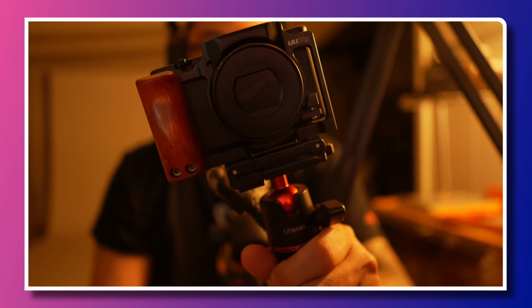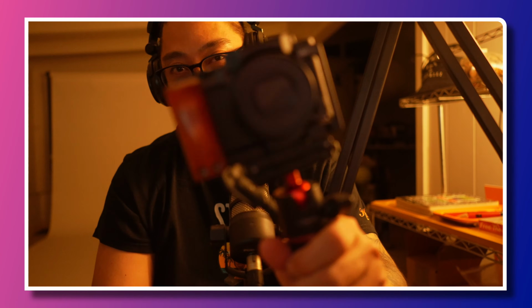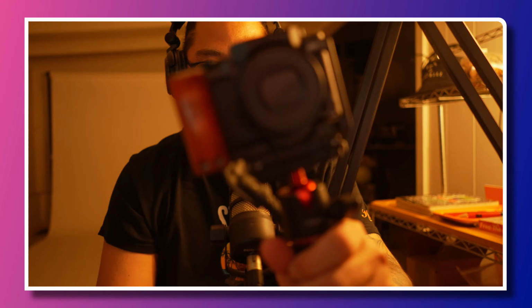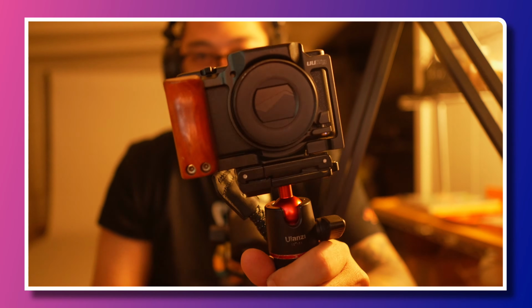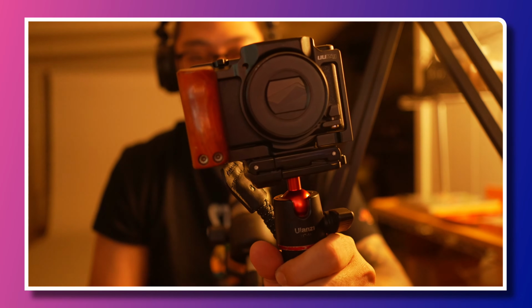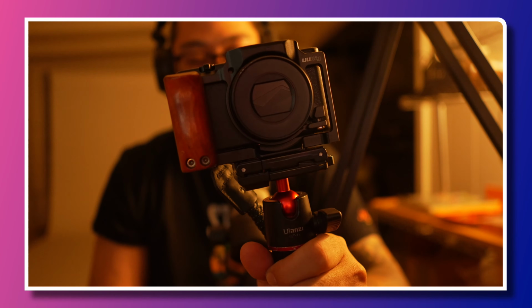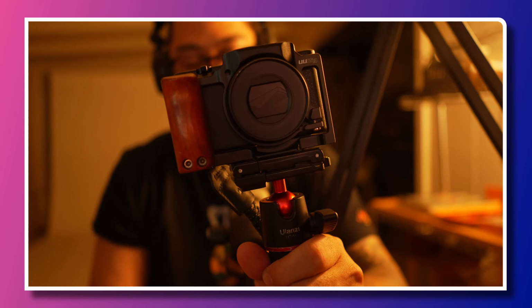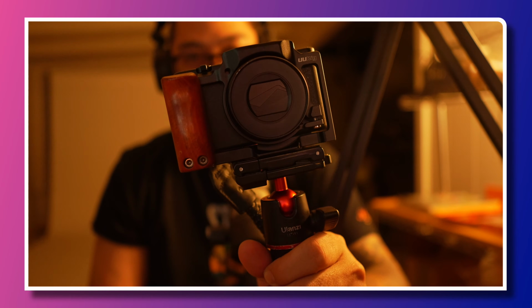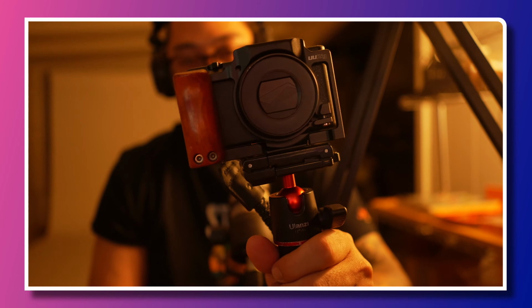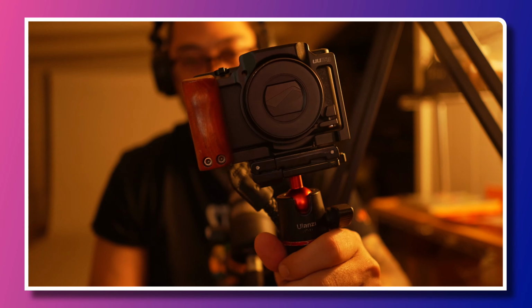So the ZV-1 in my hand, let me try to get it in focus right here. This eye focus, hold on. There we go. Okay, so the Sony ZV-1 runs maybe about 30-40 minutes, and then I think it gets kind of hot, or it says that it shuts off. So you can't go longer than maybe 30 minutes with this one if you're using it to go live.